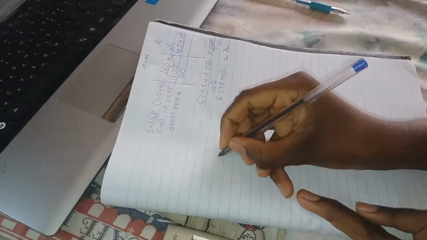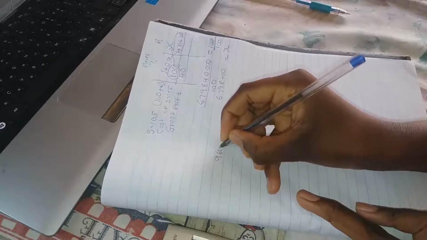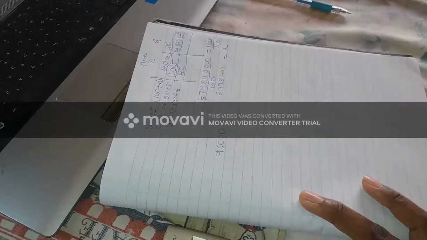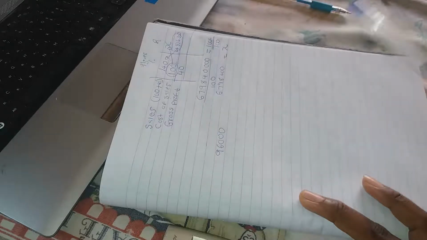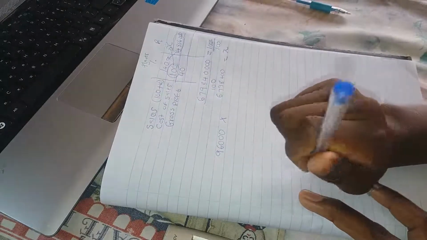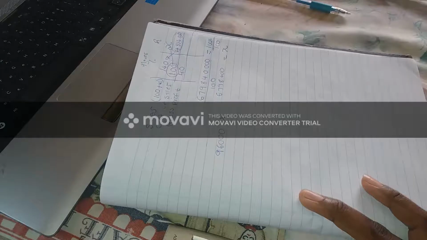The next part talks about the 96,000. Don't forget, it's also a cost that has already been included in the cost of sales. So let's see if we can adjust this amount in terms of our sales. Remember, this amount has been sold below cost price. What do they mean by that?